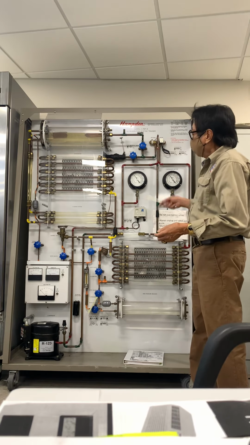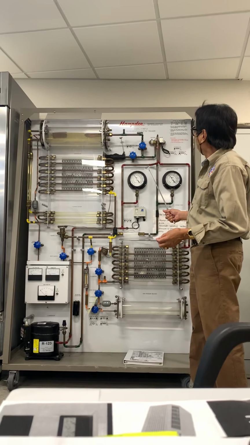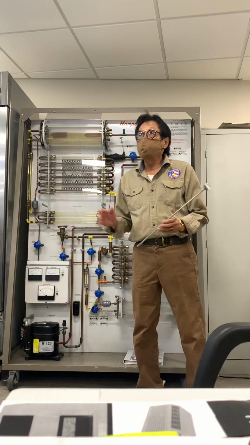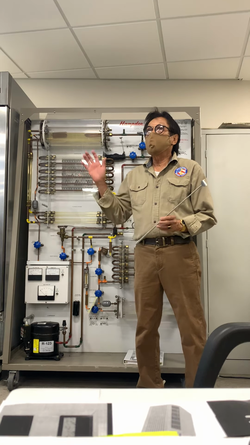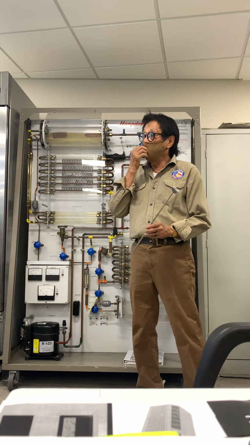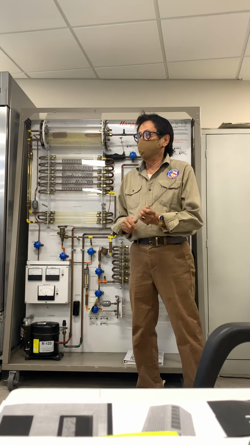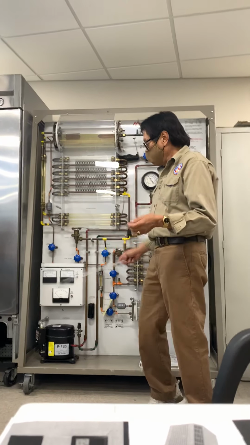Okay, here is the diagram of a refrigeration system. It's called a trainer. It is important to have a starting point. Even in real life, whenever you're facing an operating unit or you're troubleshooting it, always find a starting point to trace the system. It is a good idea to start on the compressor.